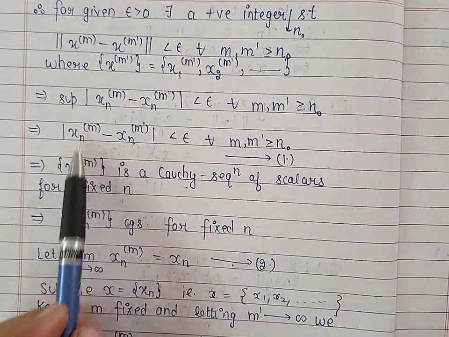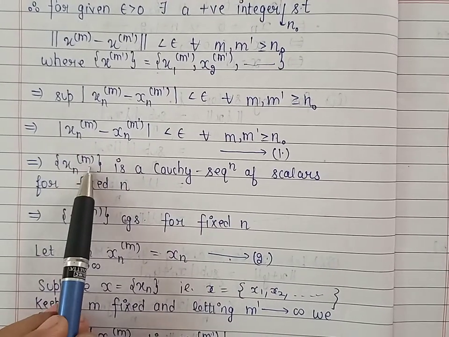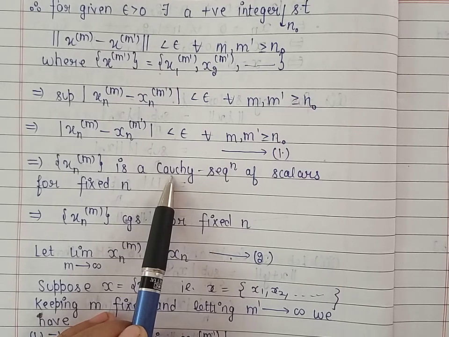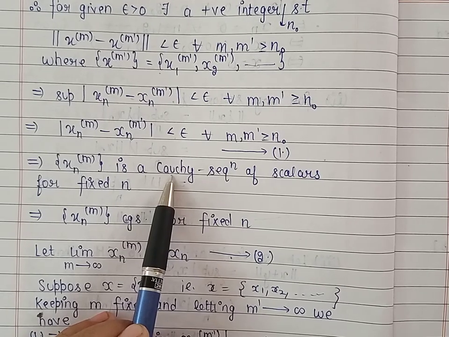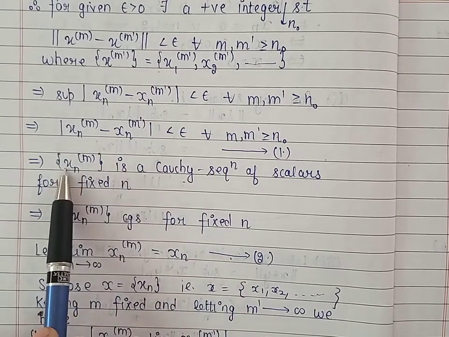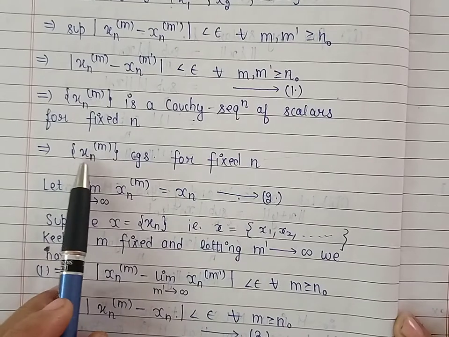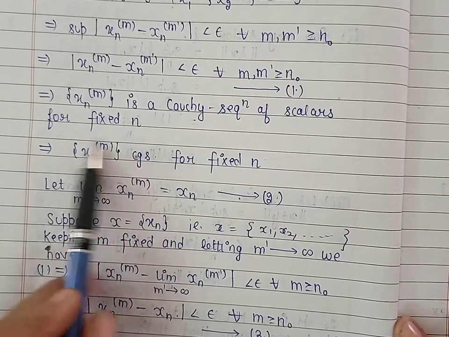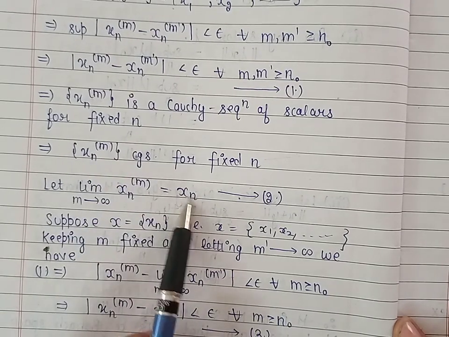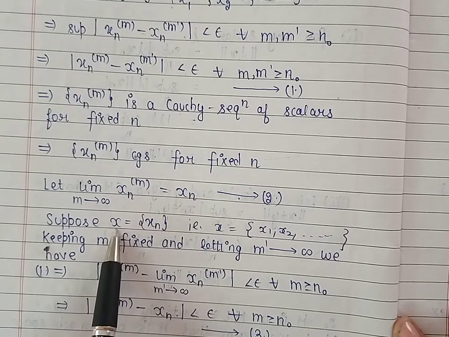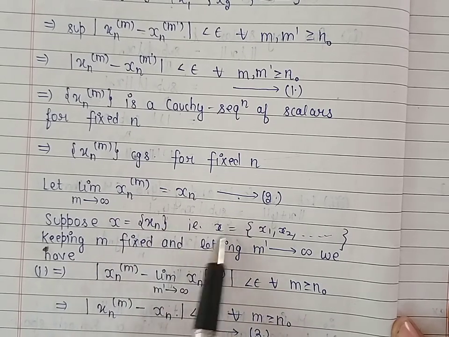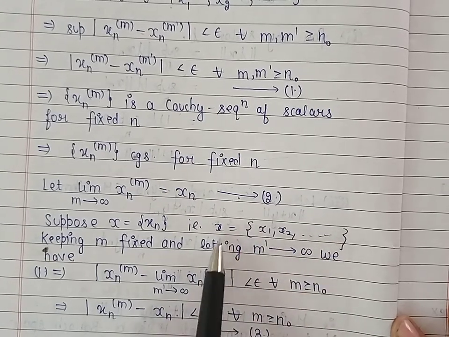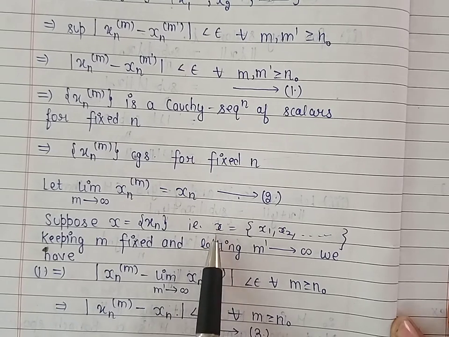And this proves that the sequence xnm is a Cauchy sequence in the field of scalars, and the field of scalars is complete. So this Cauchy sequence will be convergent for every fixed n. So we can say that the sequence is convergent. Let us take the limit of the sequence as xn. Thus we can define x by using these xn. So we have defined x as x1, x2, x3 and so on. These are the components of the sequence which is denoted by x.